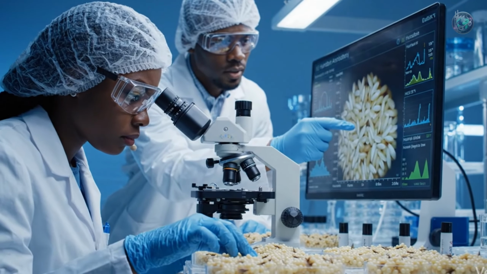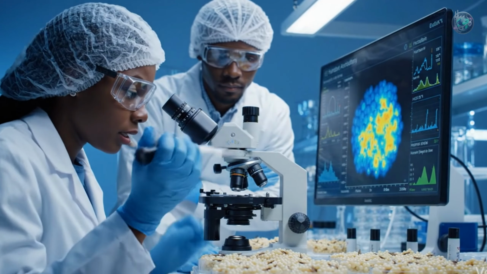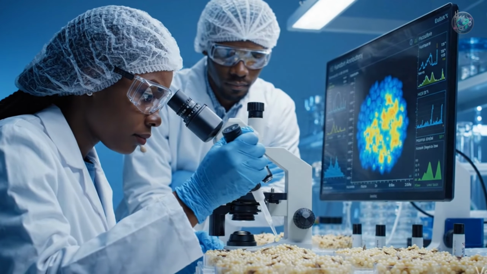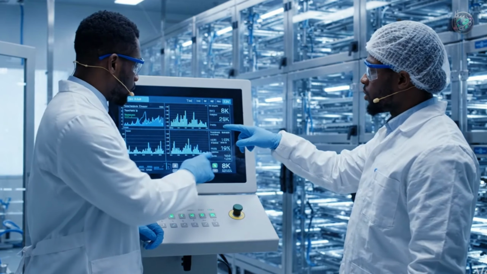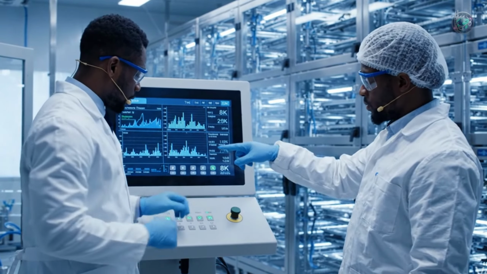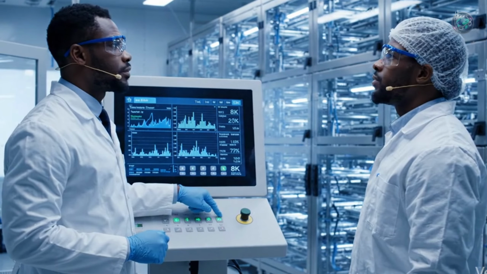The viability index on cluster 7 is fluctuating. I see the spike on the thermal map. Let's adjust the humidity immediately. The temperature is holding steady at 28 degrees. And the humidity levels are optimal for the current growth stage. Let's maintain these parameters.